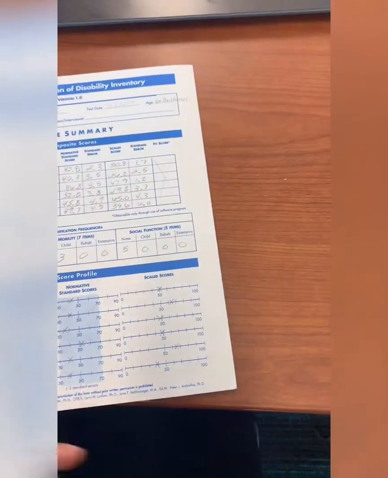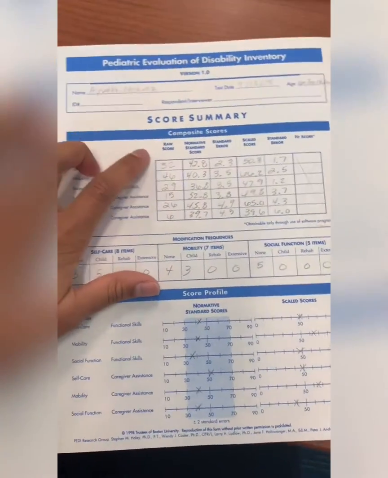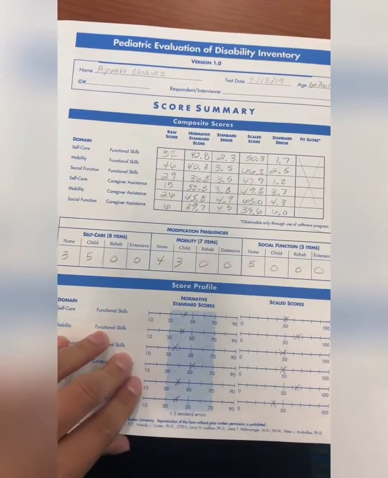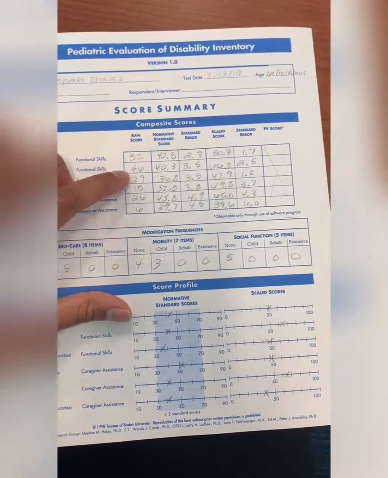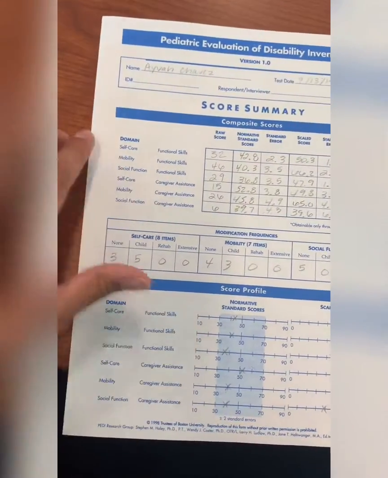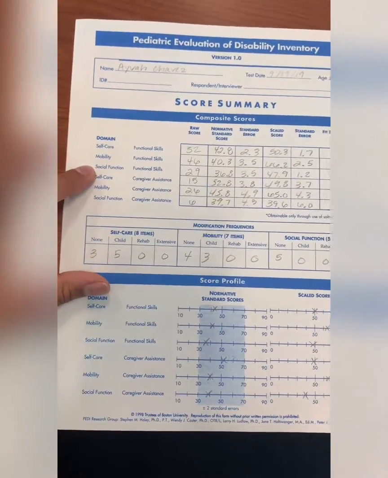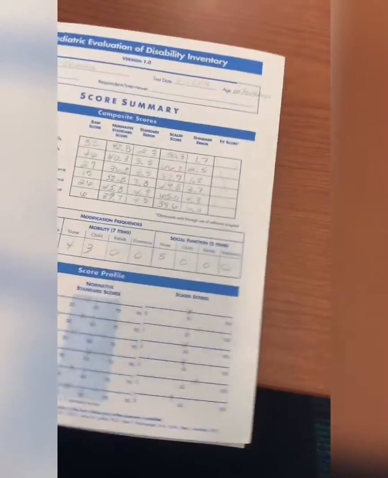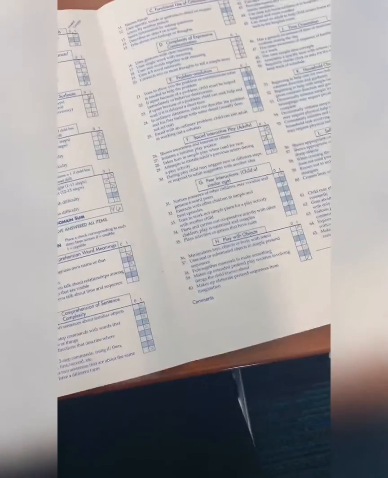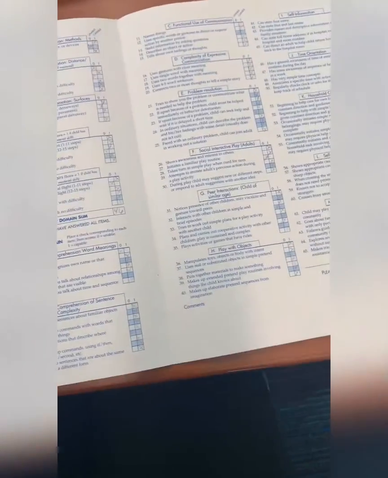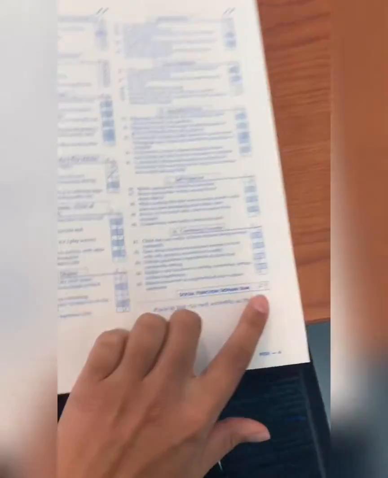Once you have those numbers, you're going to come over here and look at the raw score. As you can see, I have 32, 46, and 29 for my raw scores when I look at self-care, mobility, and social functioning. How I got those numbers: they came from right here. 32, 46, and 29. So basically you just translate those numbers back over.